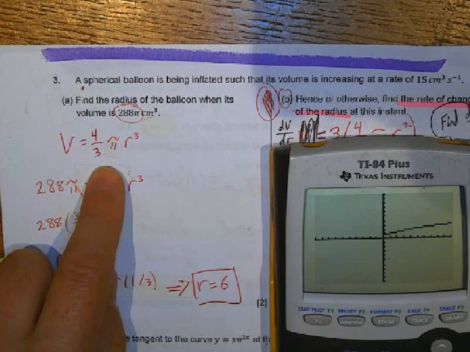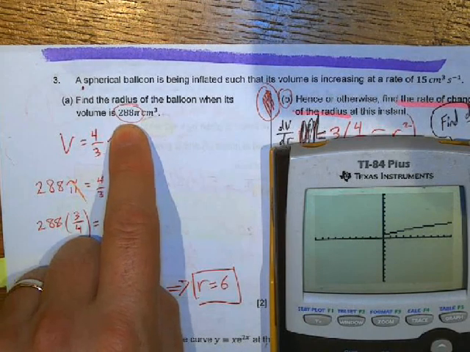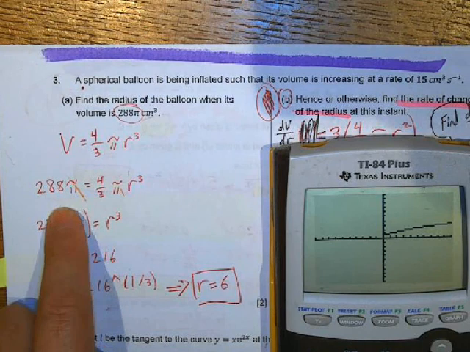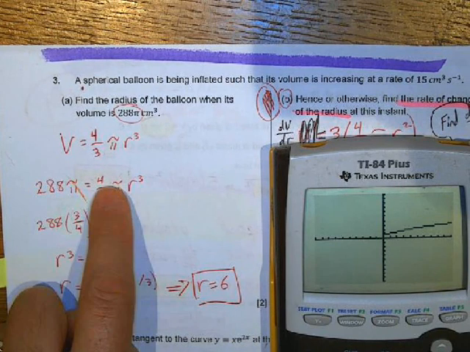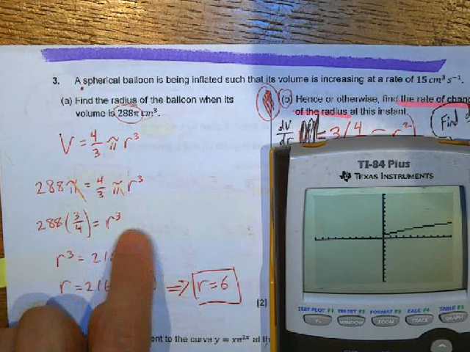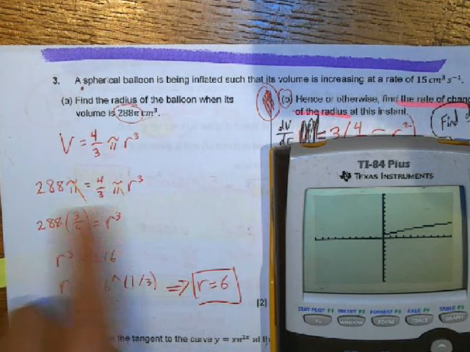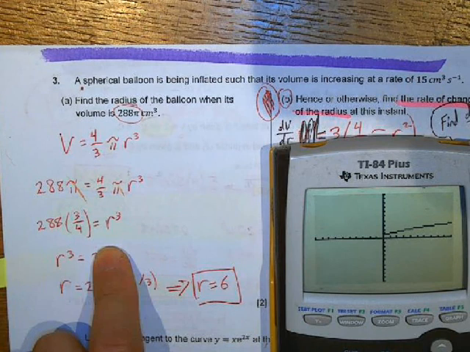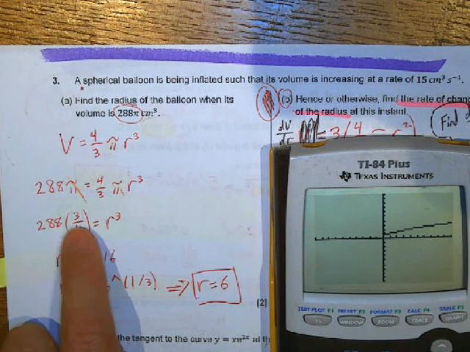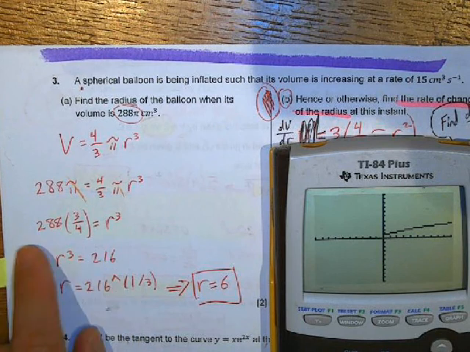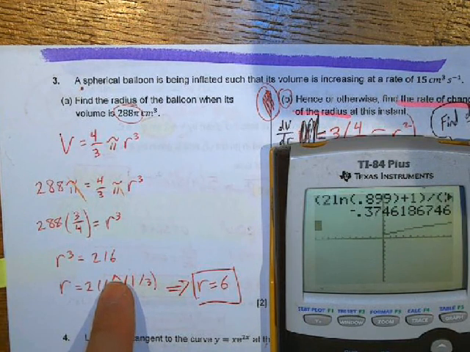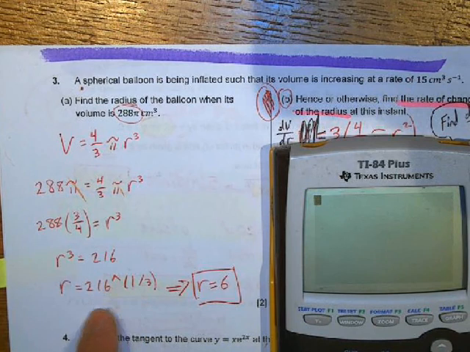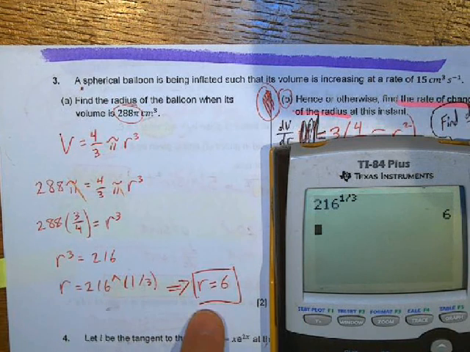They've told us the volume is 288 pi, so I've replaced the volume with that, and then I can see the pi's cancel out. Then I multiply by 3/4 on both sides to make that cancel out, and 288 times 3 divided by 4 gives me this, and then I take the cube root. On your calculator, every year students ask how to do the cube root. You just do 216 to the power of 1/3, and that gives me 6.